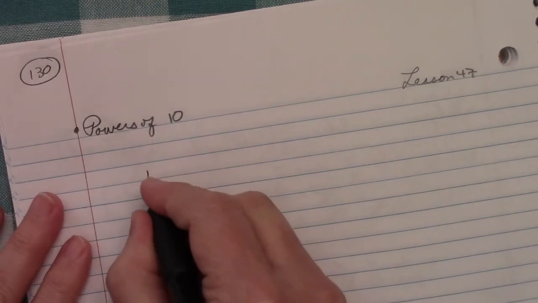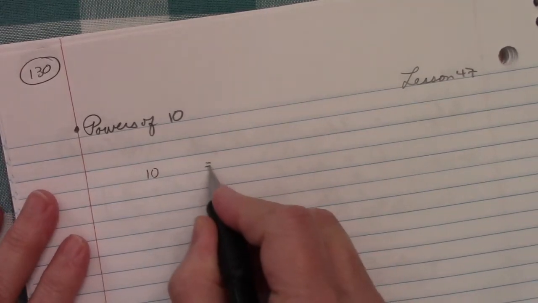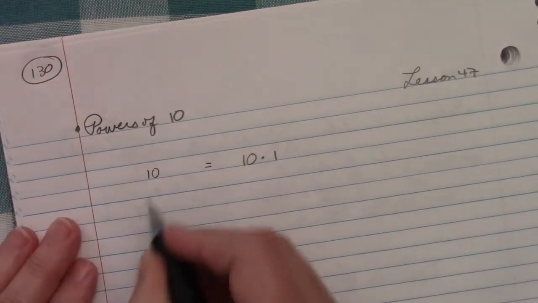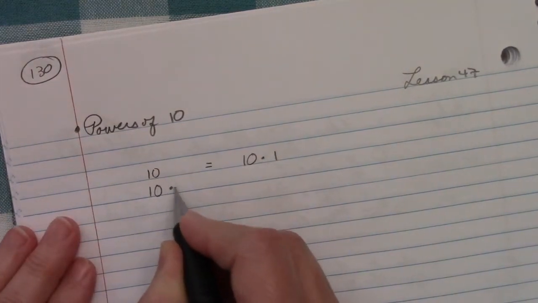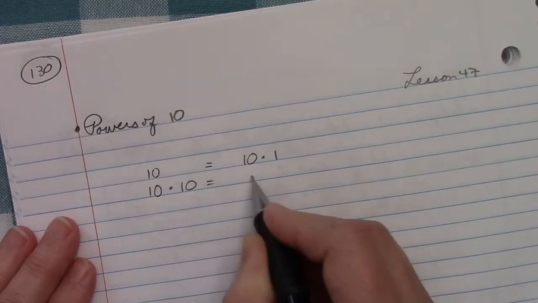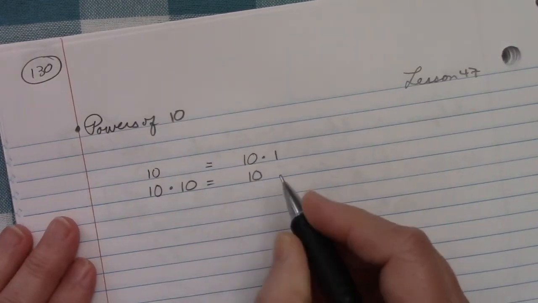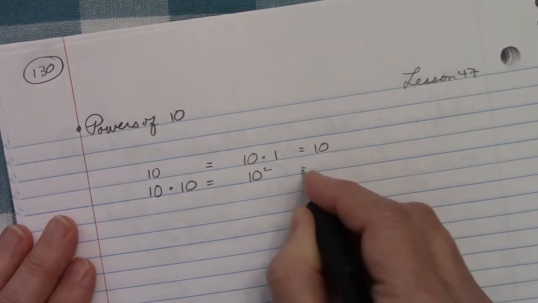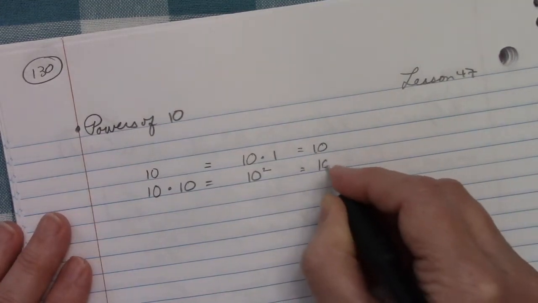positive powers of 10. If we have 10, this is the same as 10 times 1. Then if we have 10 times 10, we're looking at 10 squared, which is 100.